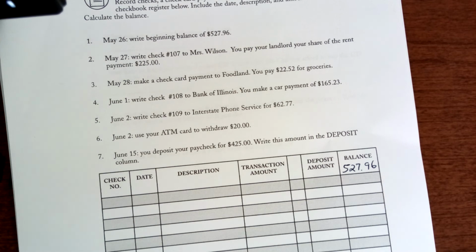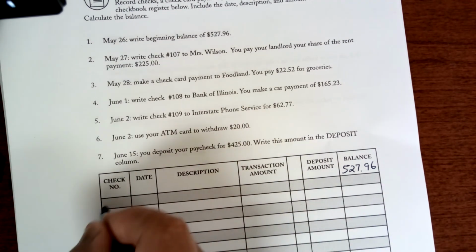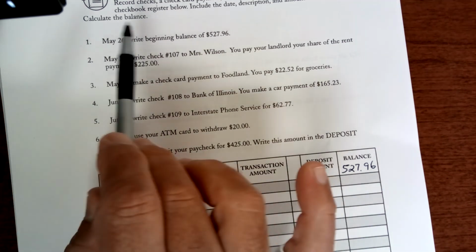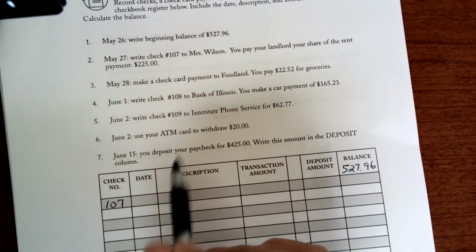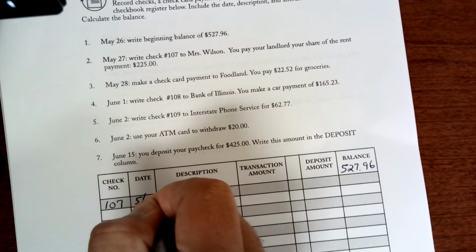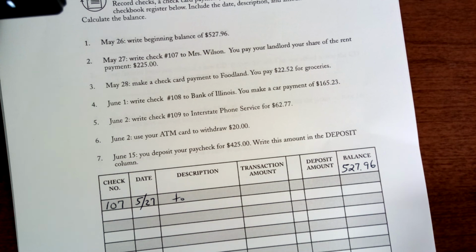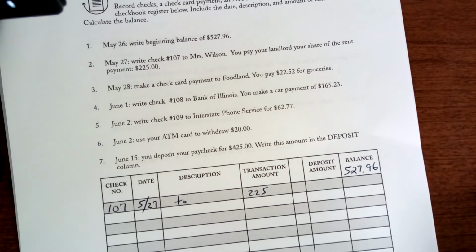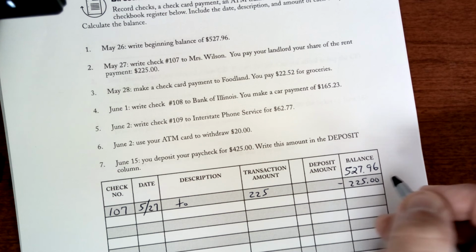And then you're going to enter your first check. So number 2, it's check number 107. So you're going to put check number 107 right here. You're going to put the date, which was, let's see where it's at. May, so it's 5/27. You're going to put who it's to, write down their name. You're going to put the amount, $225. And what you're going to do is actually subtract $225. And this is exactly how you're going to do it. So your new balance is going to go right here.